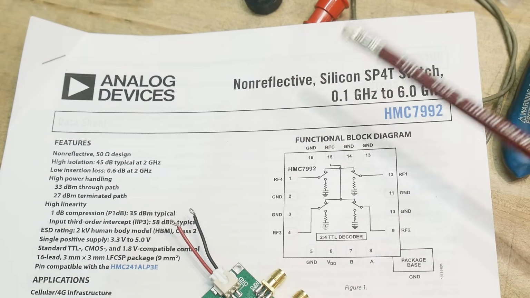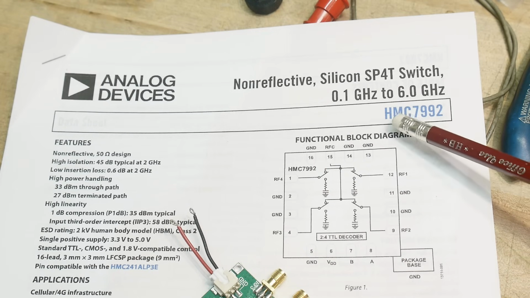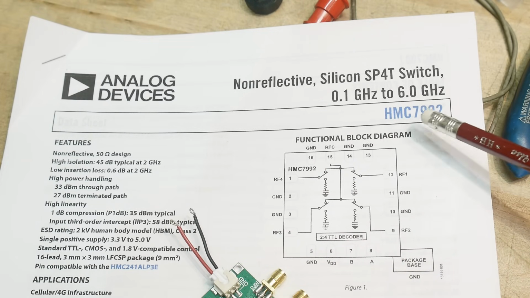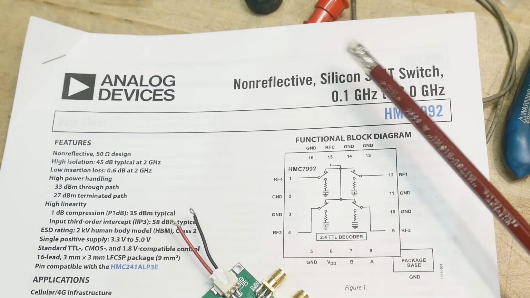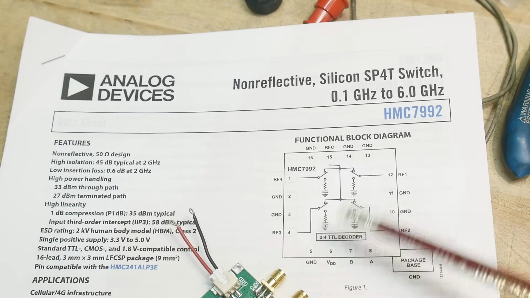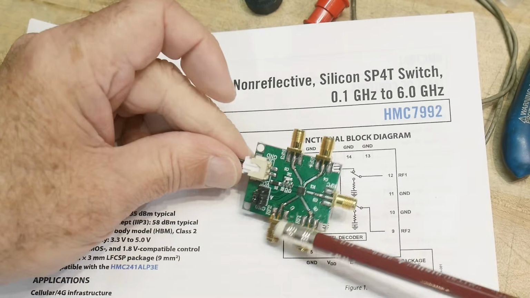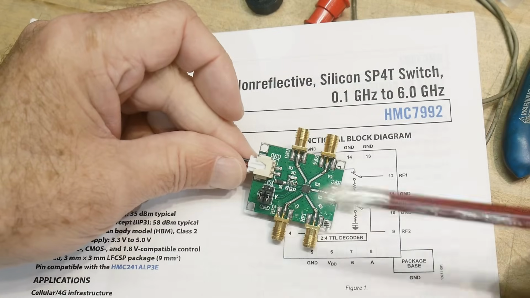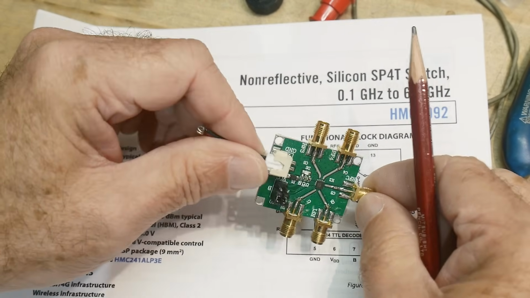Chip of the day was, I didn't mention the part number, did I? An HMC7992. Yeah, HMC7992. A non-reflective silicon, single pole, 4-throw switch. 100 megahertz to 6 gigahertz. Yeah, nice little part. Pretty tiny though, so if you get the boards already made up, great. If you're gonna lay out your own PC board and use those little guys, yeah, good luck to you. That's a little beyond my skill.